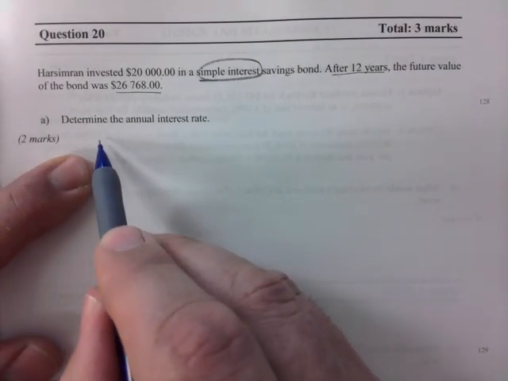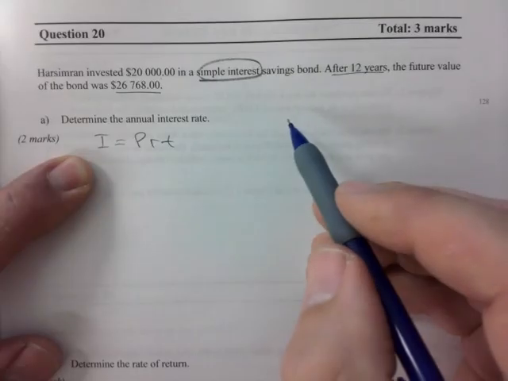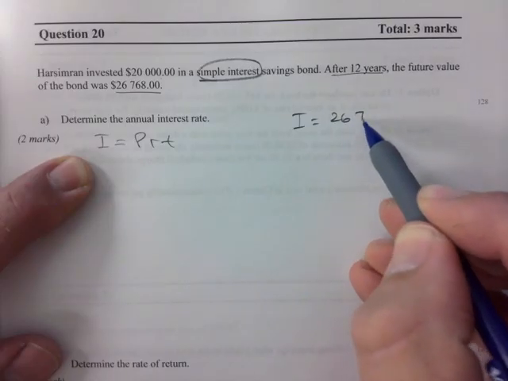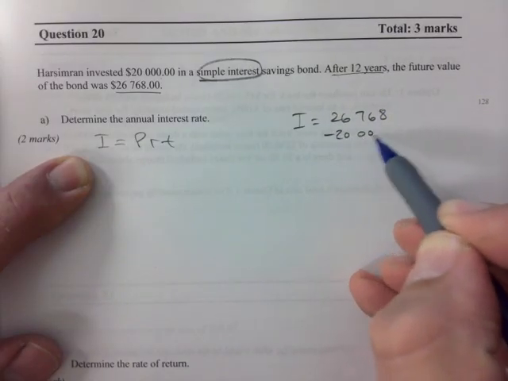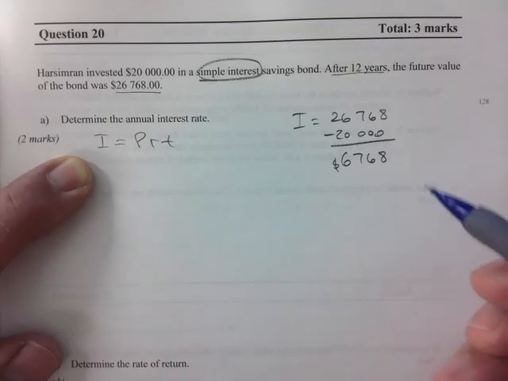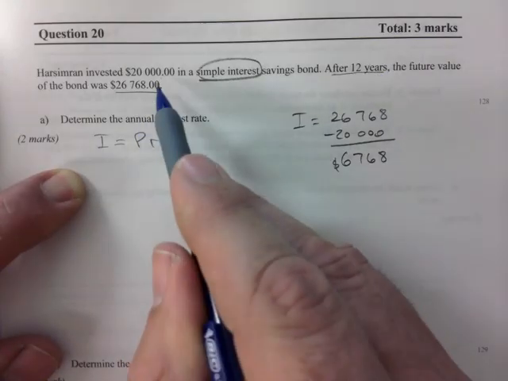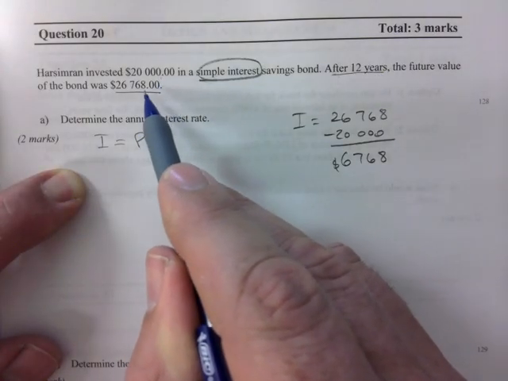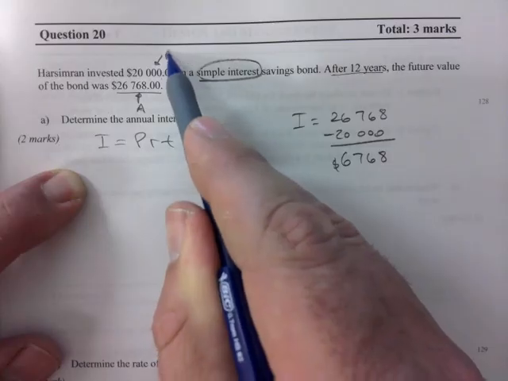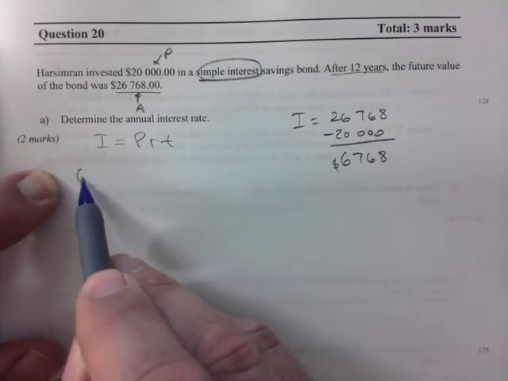You can do it in several ways here, but I'm going to start with this one. The interest in this case is 26,768 minus 20,000. That's how much interest has been earned in these 12 years. Okay, I subtract the two amounts I have. This would be considered A, and this is considered P, just so you know. Okay, so interest is right here.